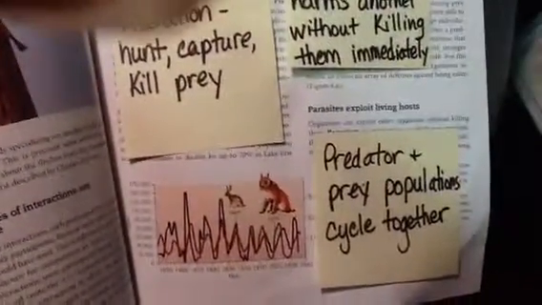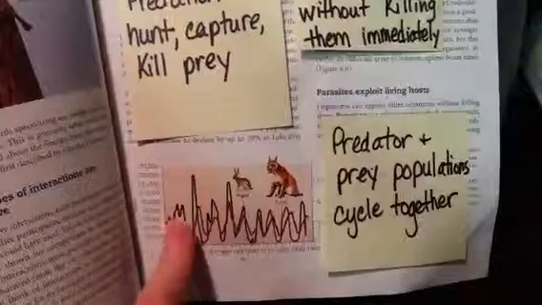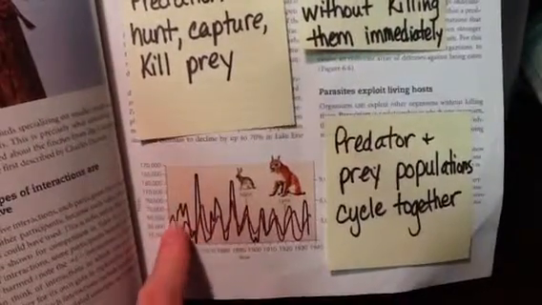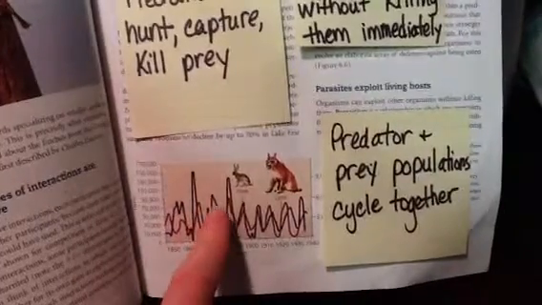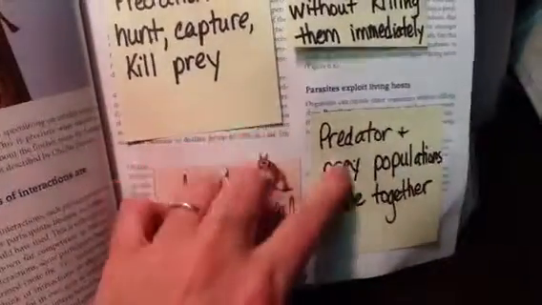Predator and prey cycle together. We did an activity with this in class. So we show that one follows the other. When prey goes up, predators go up, and they follow each other. So they cycle together.